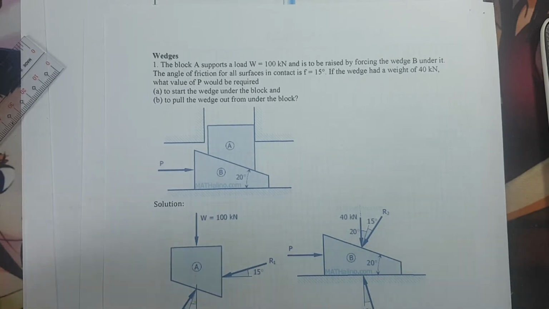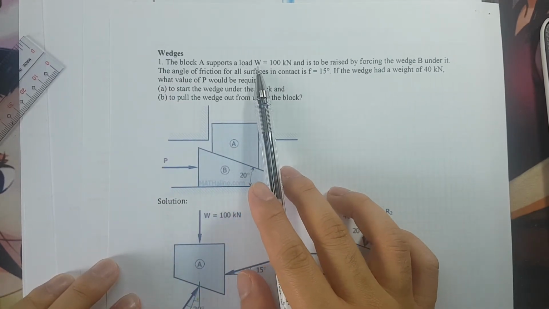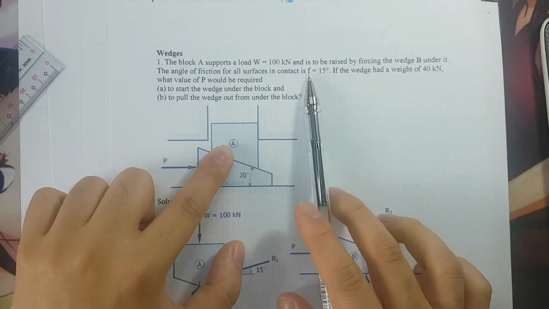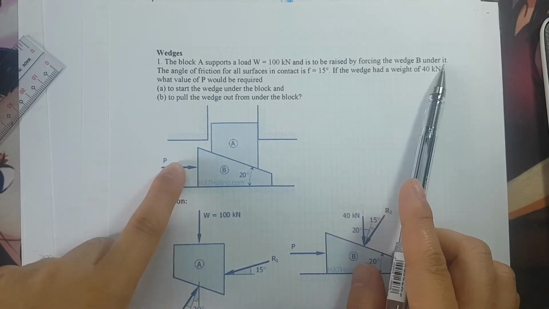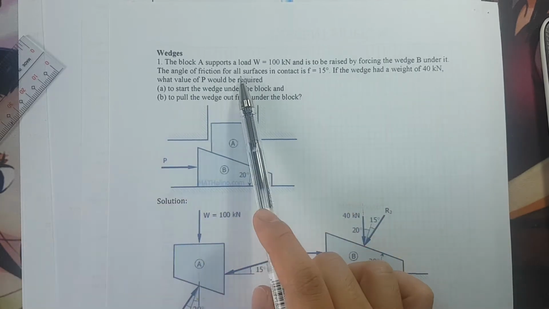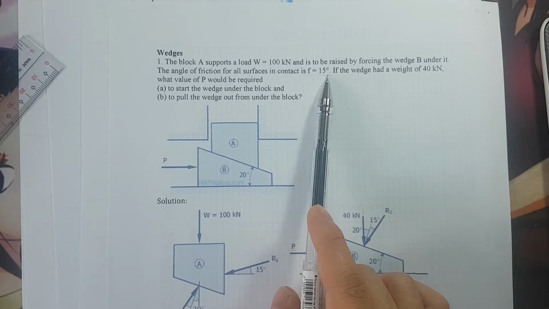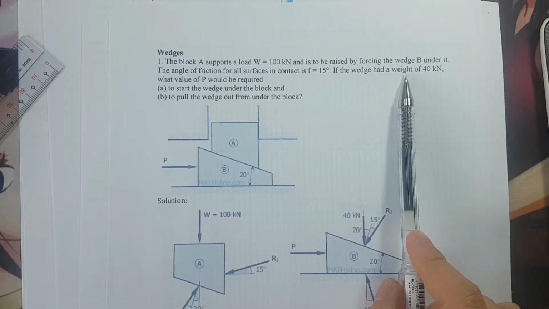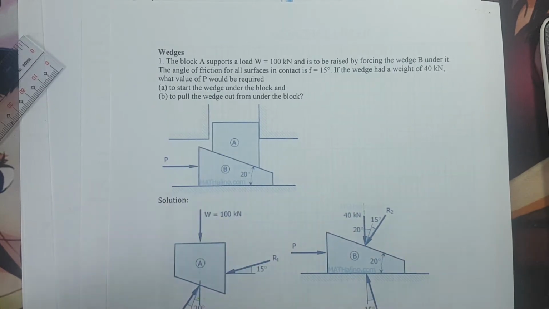Okay, so we have here block A supports a load of 100 kilonewton. It is being raised by forcing the wedge B under it. The angle of friction for all surfaces in contact is 15 degrees. If the wedge had a weight of 40 kilonewton, what value of P would be required?